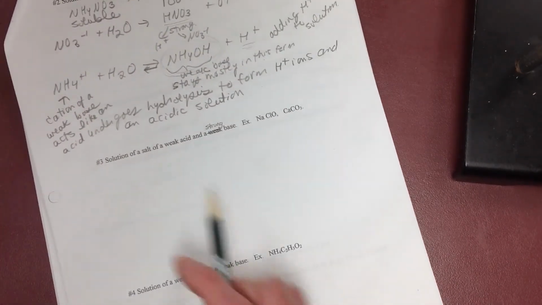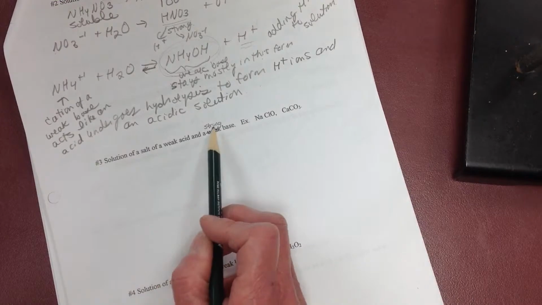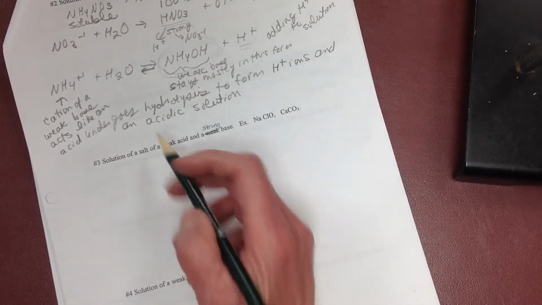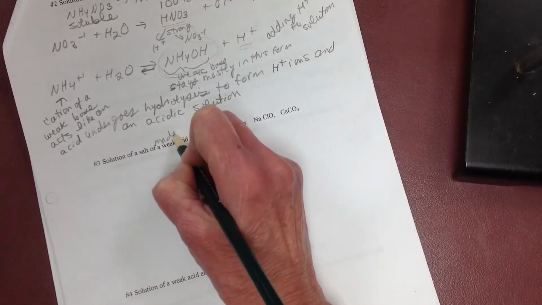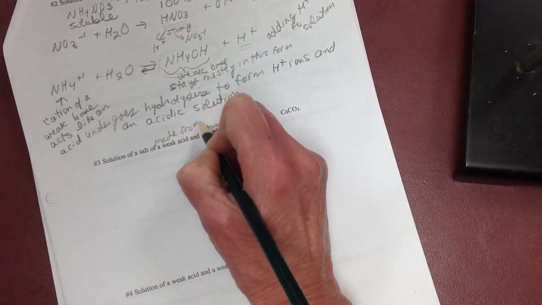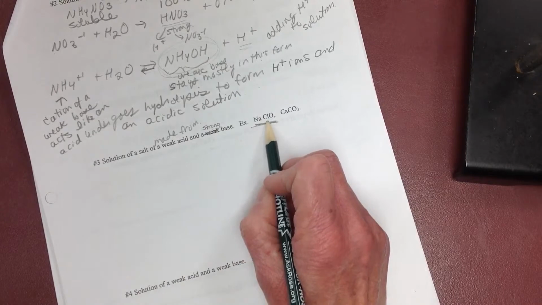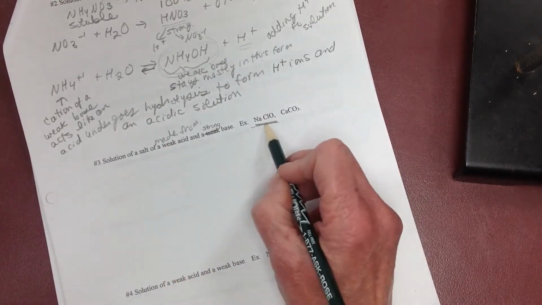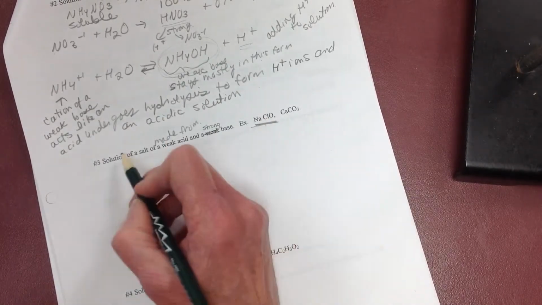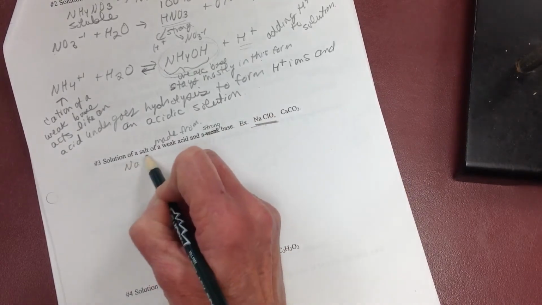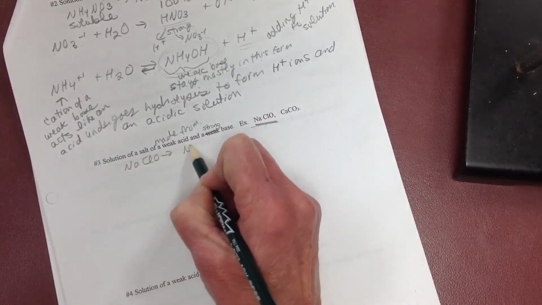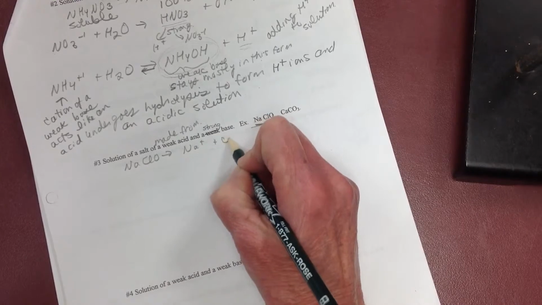So, let's see. Solution of a salt of a weak acid and a strong base. Okay, and again, I just mean made from. I don't mean it has those things in it. Okay, so let's say we're doing this one right here. NaClO. Okay, so this would be dissolved in water, be 100% broken down, so it would make sodium ions and hypochlorite ions.